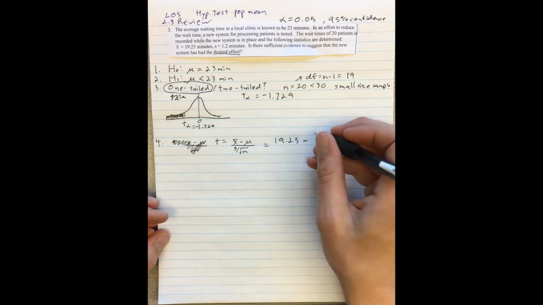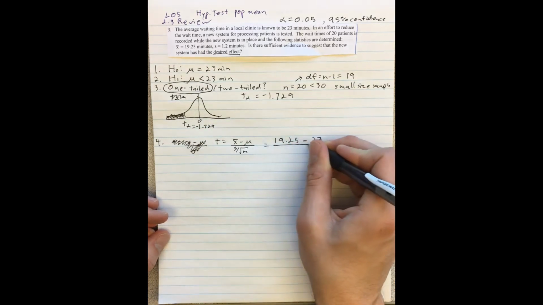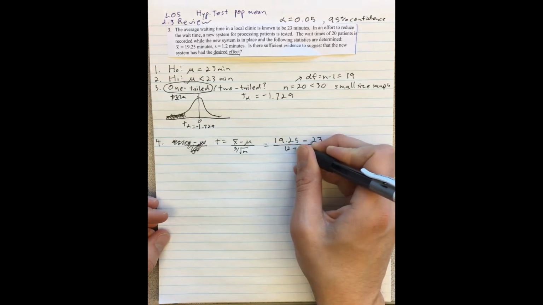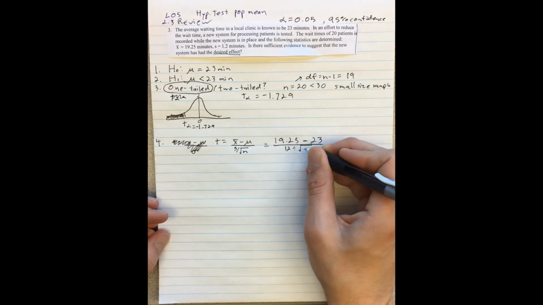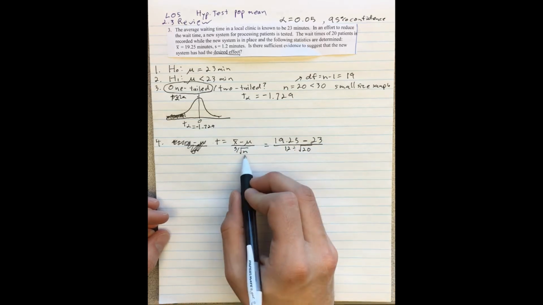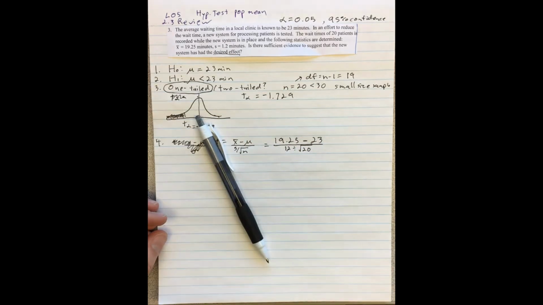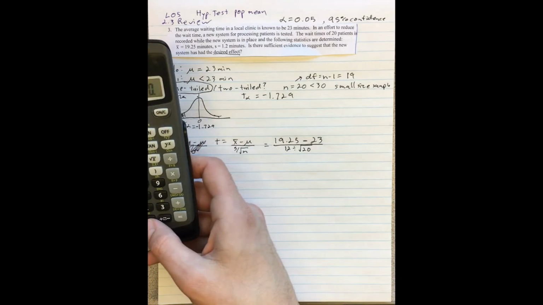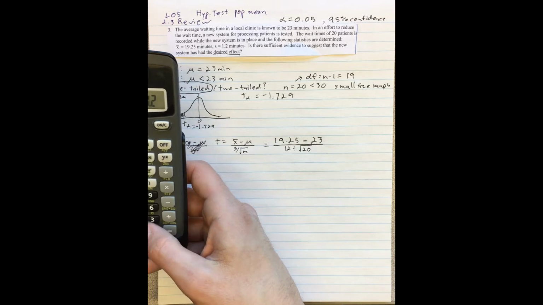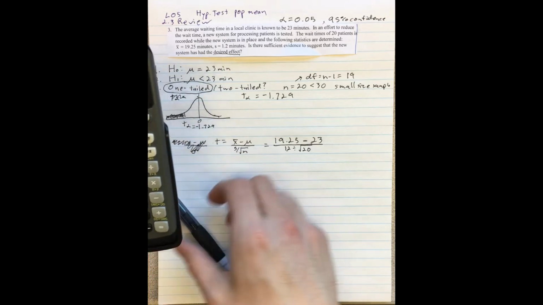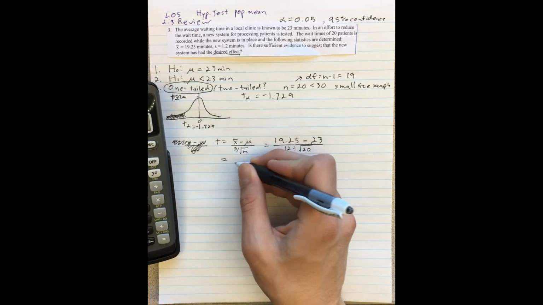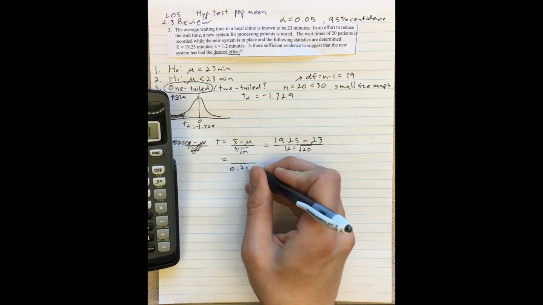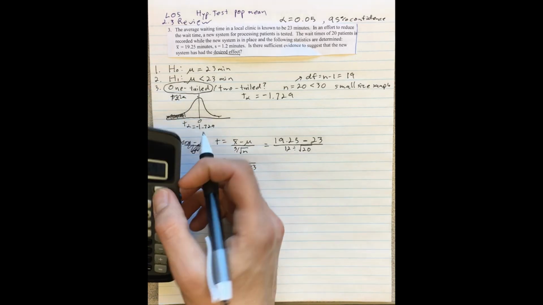Mu was equal to 23, divided by, well, s is 1.2, and this is being divided by the square root of 20 because n is 20. It usually takes a couple steps to figure out. I like to figure out this bottom part first. 1.2 divided by the square root of 20 gives 0.2683 on the bottom.